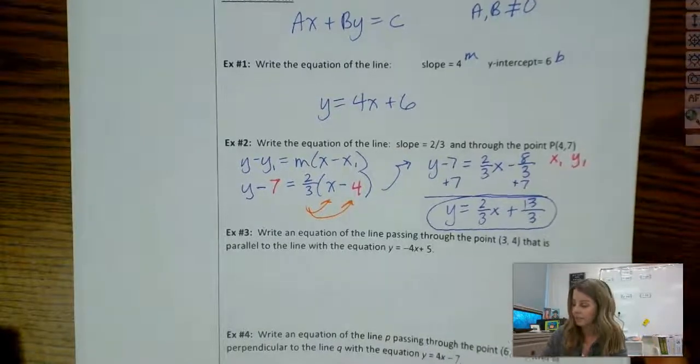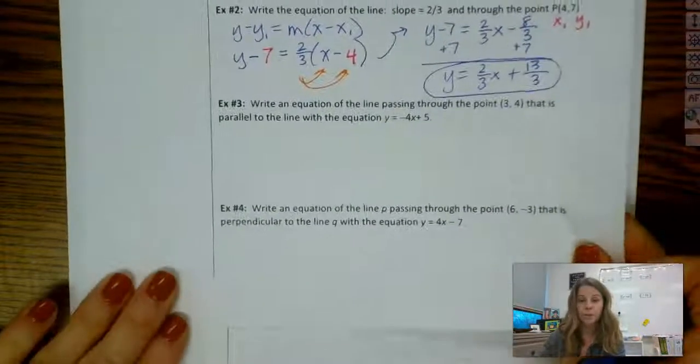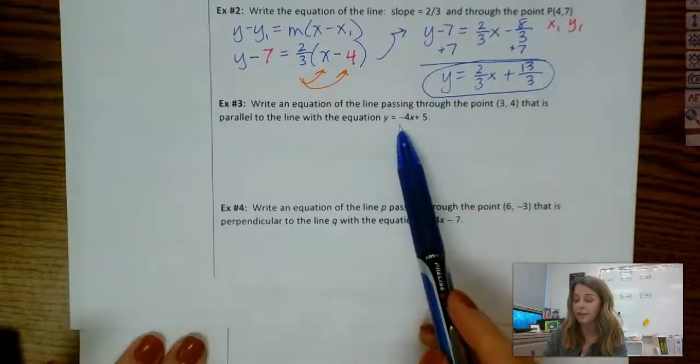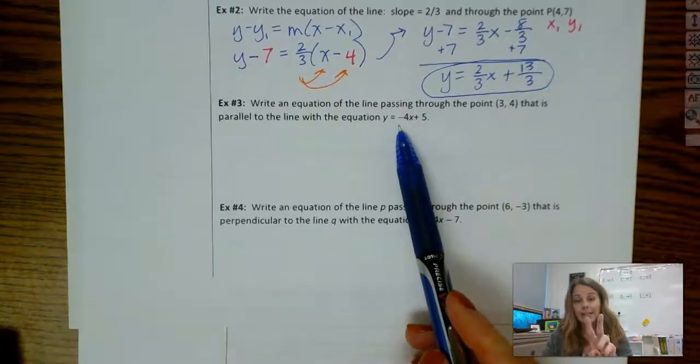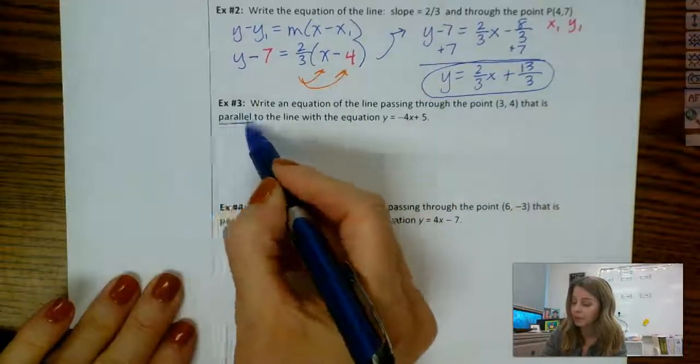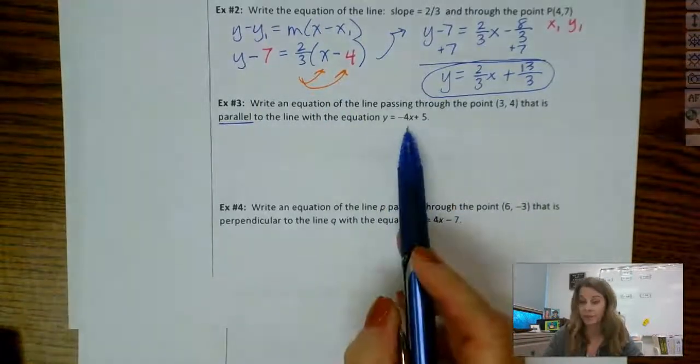Okay, let's keep going. Number 3, write an equation of the line passing through the point (3, 4) that is parallel to the line with the equation y equals negative 4x plus 5. Okay, so I have a line. I want a second line going through this point that is parallel to the first line.